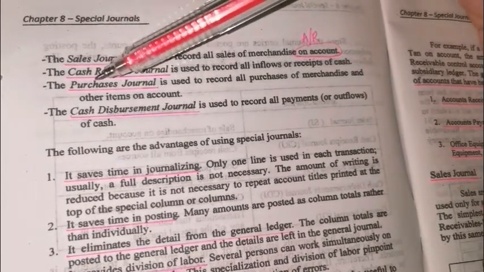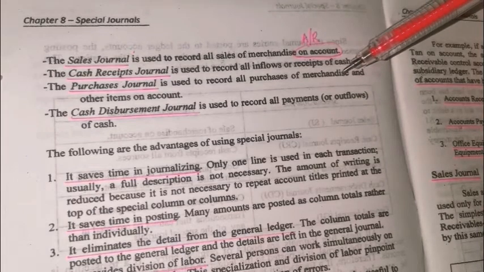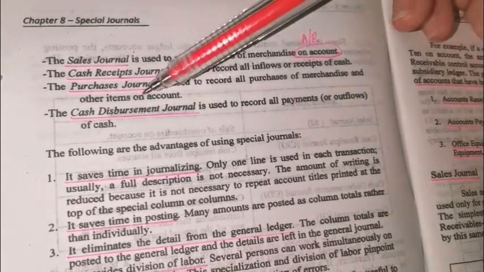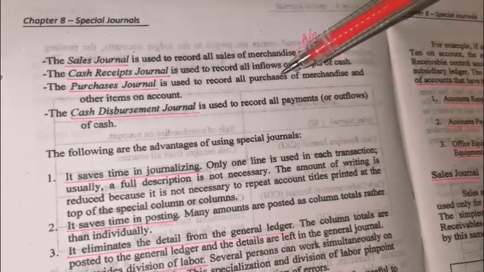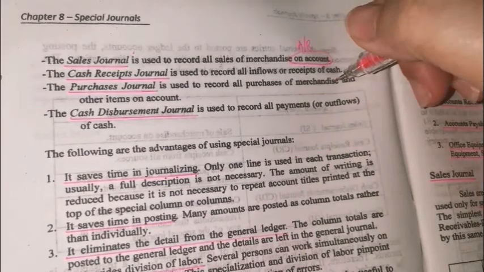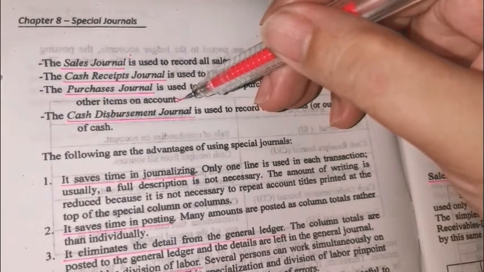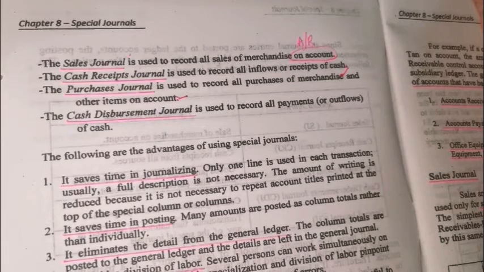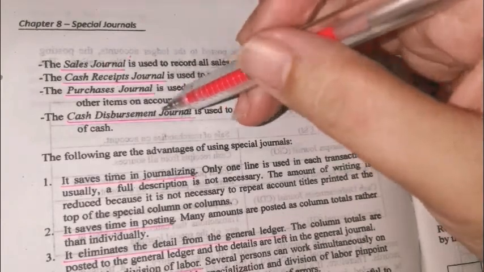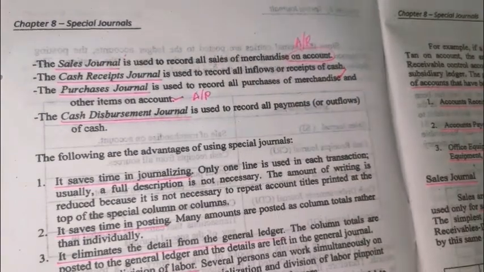Okay? Next, purchases journal. So, is used to record all purchases of merchandise and other items on account. So, take note ha, sa purchases journal, hindi lang purchases of merchandise ang i-record. Okay? Other items on account. Anong example niyan? Example, supplies or fixed assets. Basta lahat ng binili on account, inutang, or accounts payable.